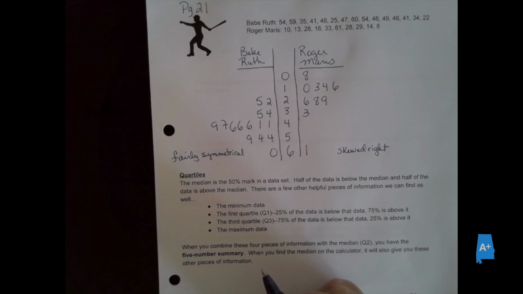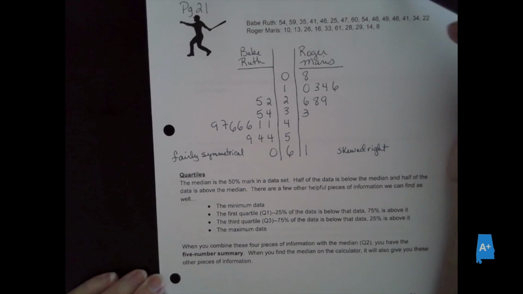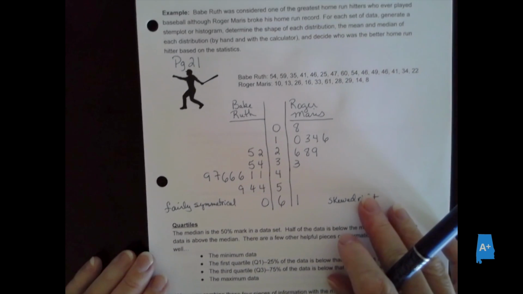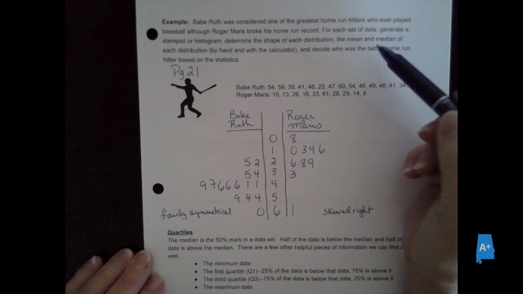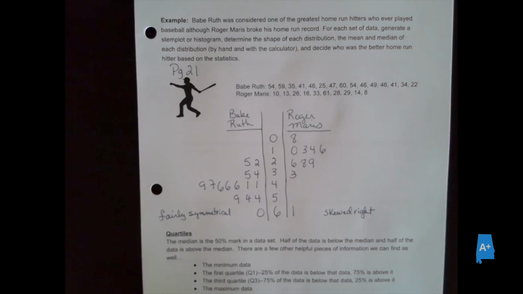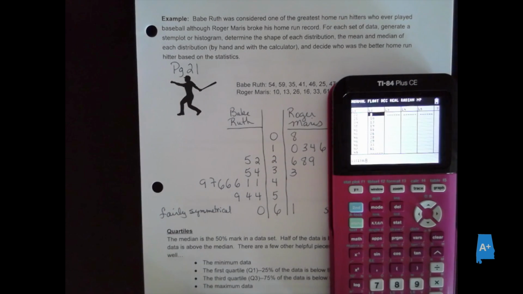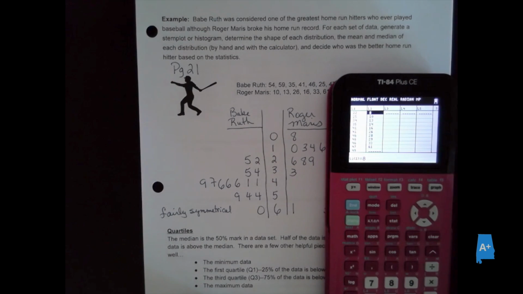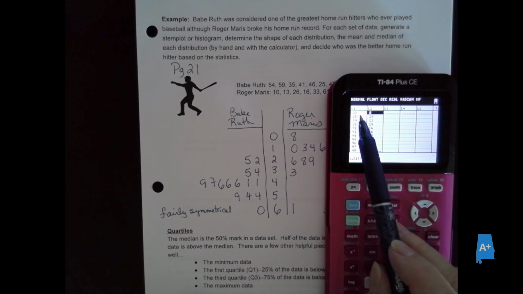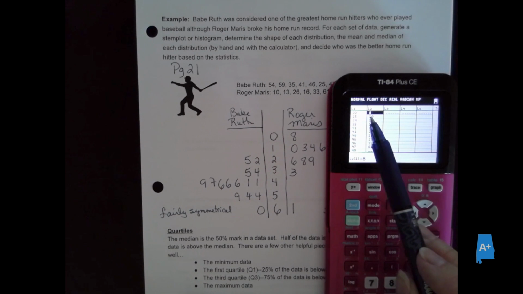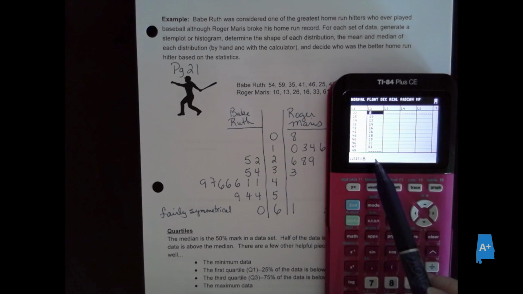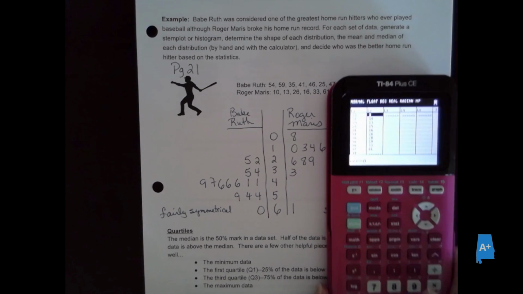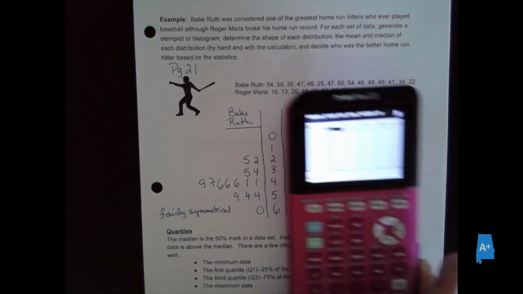All right, so we've done that. It says find the mean and median. I'm sorry, I'm pointing to something that you cannot see. I apologize for that. The mean and the median. So I'm just going to use my calculator to do that. I put Babe Ruth in L1 and Roger Maris in L2. I hope I'm saying his name right. I hope it's Maris.